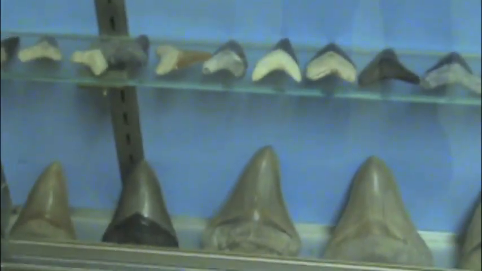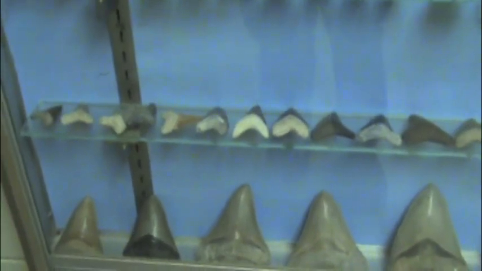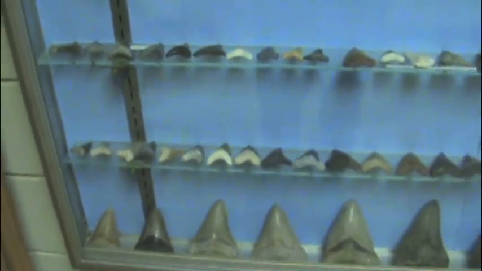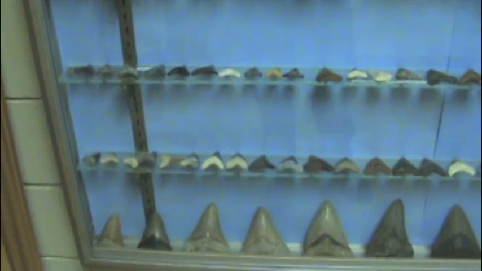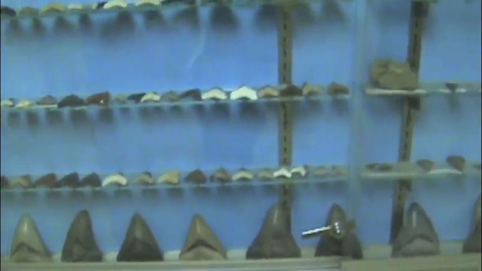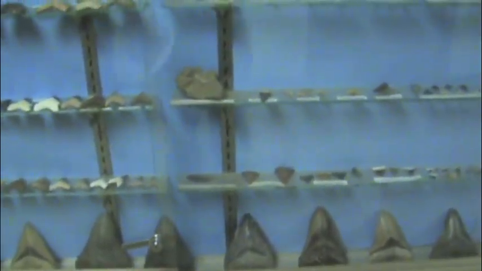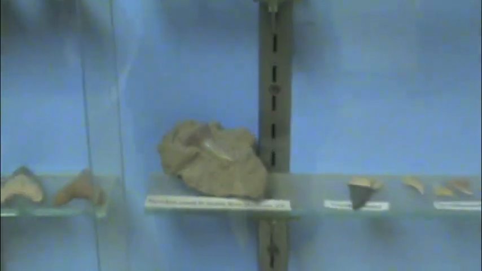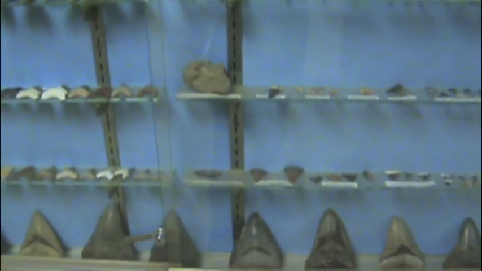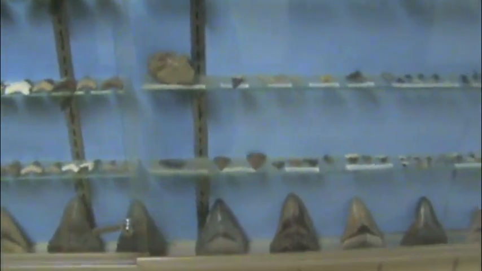Let me back this up so you can see the size of some of these shark teeth. Those are some serious teeth. And this one here, it's just in stone, that's why it's so big, but it's just a small tooth, as compared to these guys on the bottom that are like megalodon teeth.